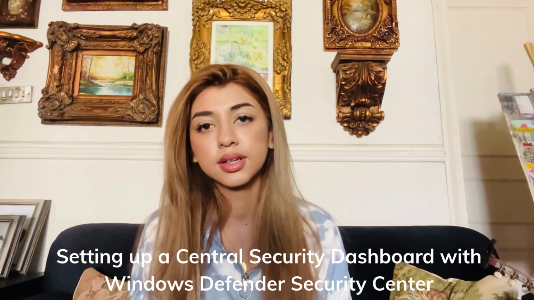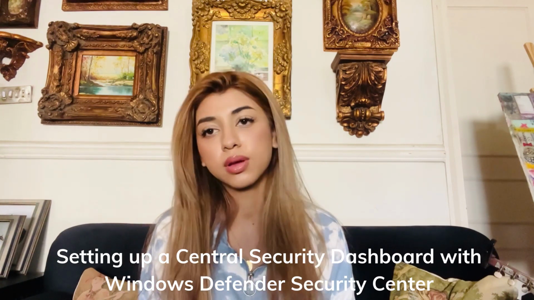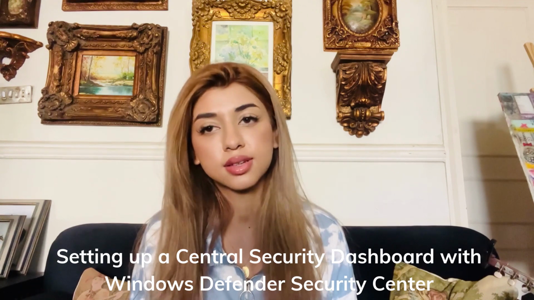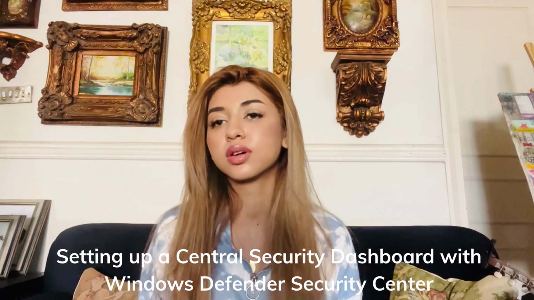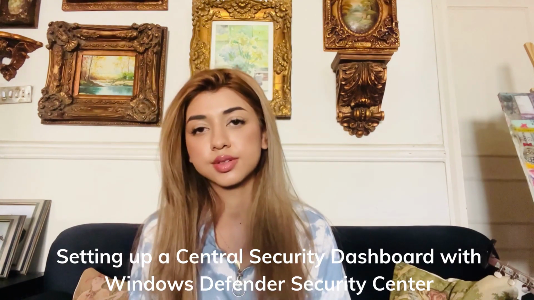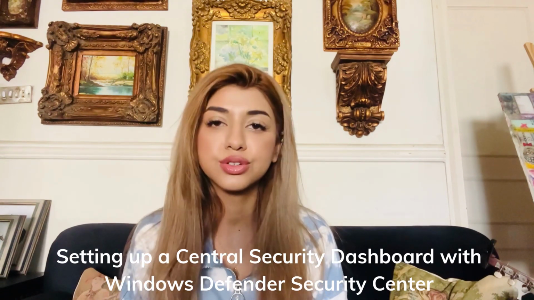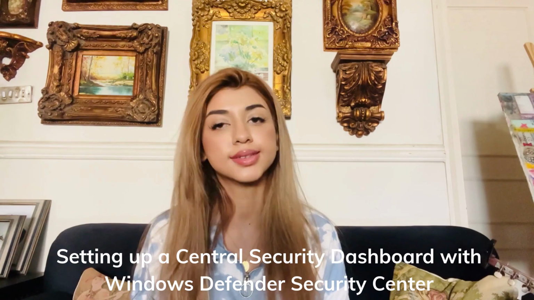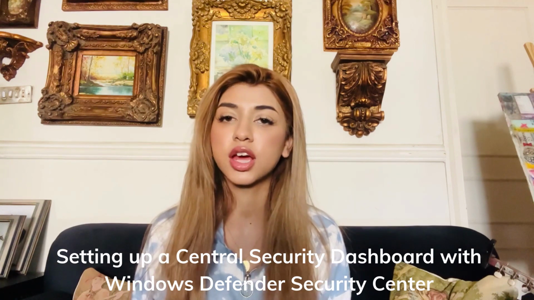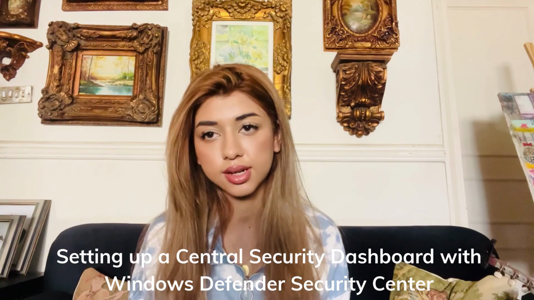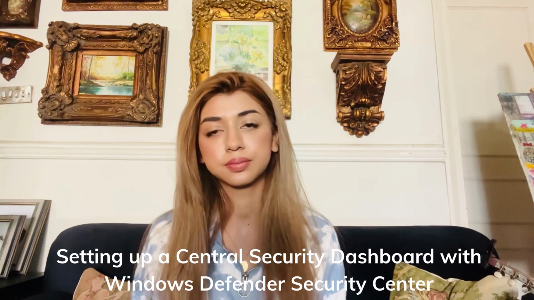Next up is to use Windows Defender Security Center's device health and performance monitoring features to identify potential security risks. This includes monitoring device health, performance, and other metrics to identify potential security issues. Moving on to step number 4, which is to use Windows Defender Security Center's reporting and insight features to track your organization's security posture over time. This includes using dashboards and reports to monitor security incidents, track compliance, and identify trends and patterns in security data.